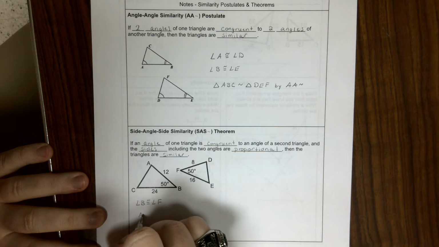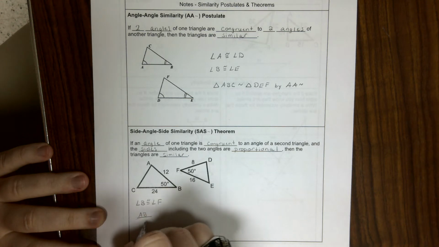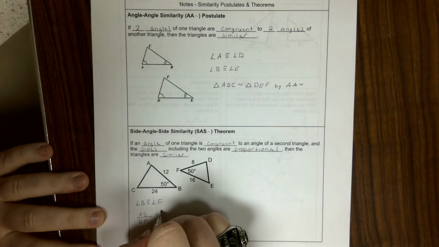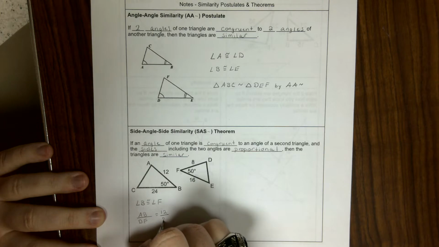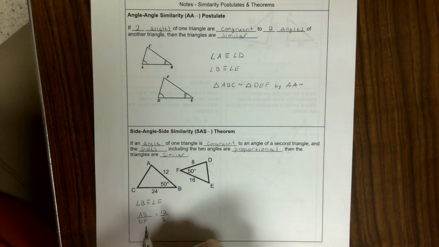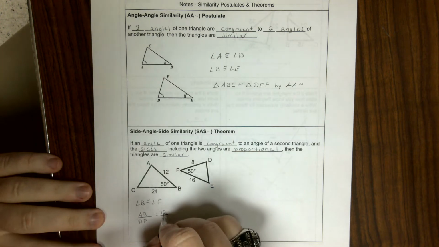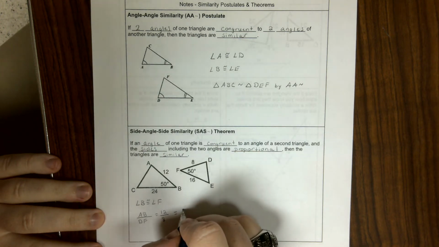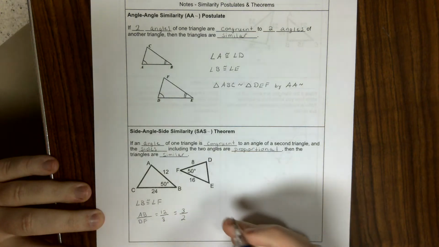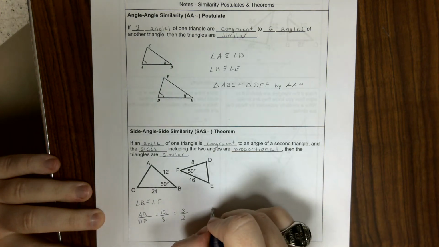So I could say AB over DF equals 12 over 8. Now you don't have to do this part with the letters. I'm just doing it on this instance to show you where it's coming from. Now 12 over 8 will reduce, and I want you to reduce it. So 3 halves.